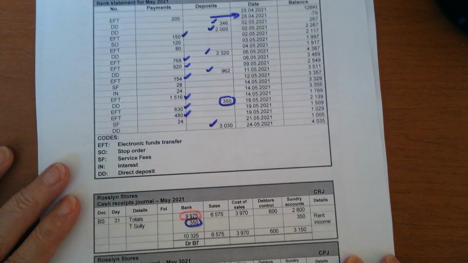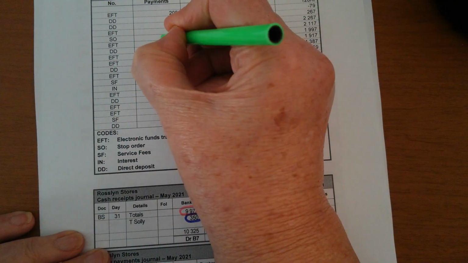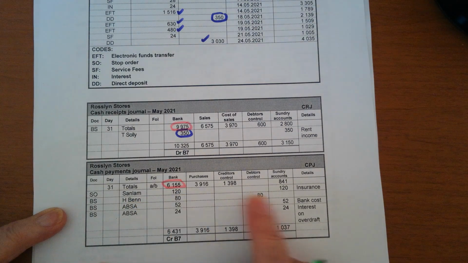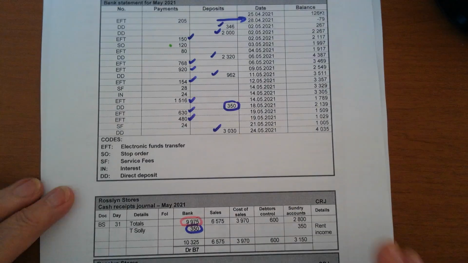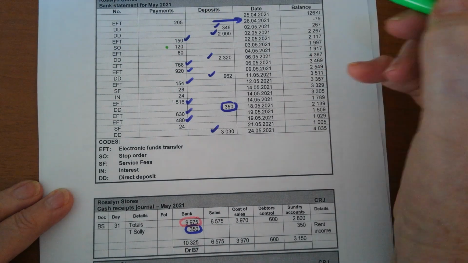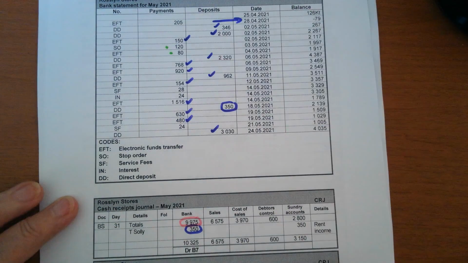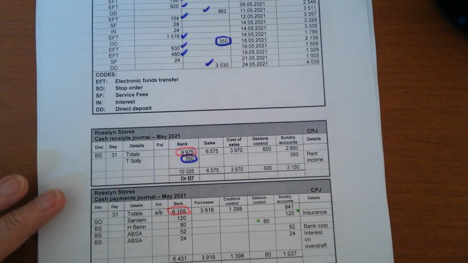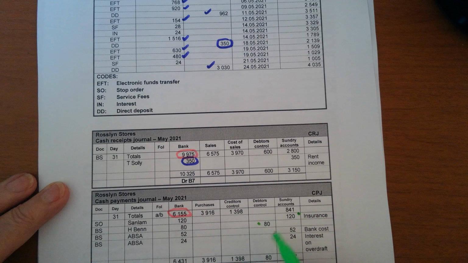Okay, then there's a stop order for 120 Rand. So it means I have to record this stop order now, and I will show Sanlam 120 for insurance. Then there's an EFT for 80 Rand. It's money that we paid back to a debtor because we owe them money.